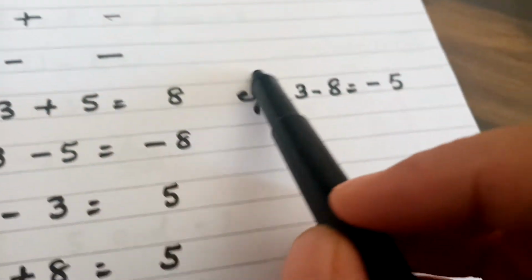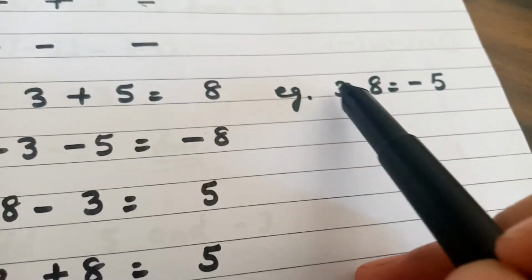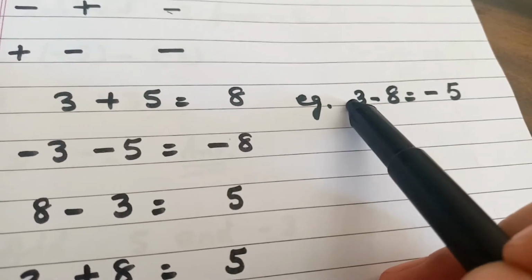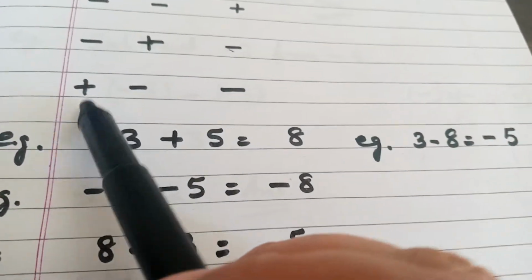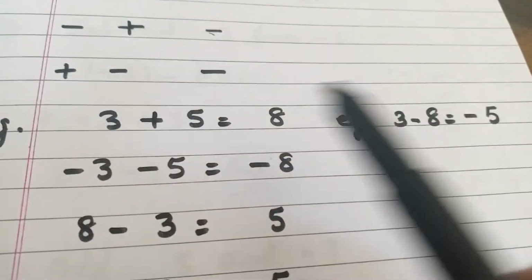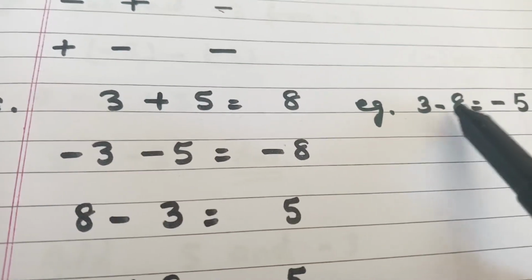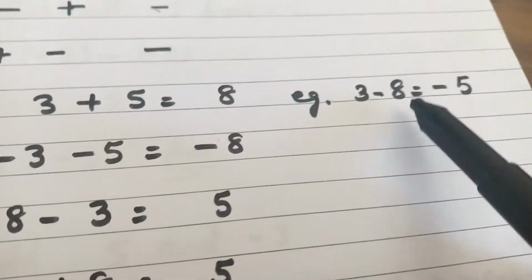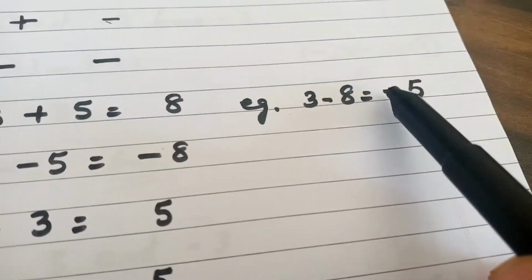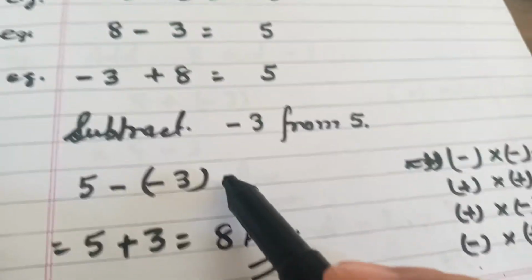Next is -3 and -8. One is positive and one is negative. We will do subtract. 8 minus 3 is 5. Bigger number is 8, so the sign will be -5. Let's come to the next example.